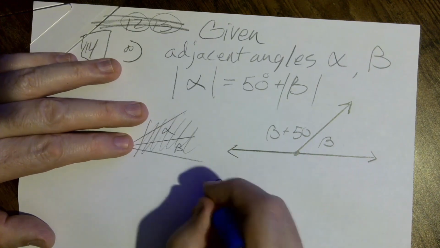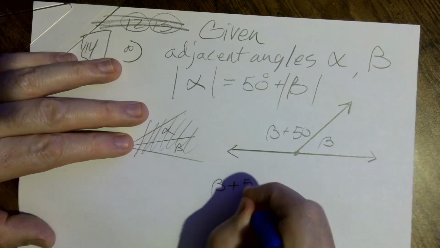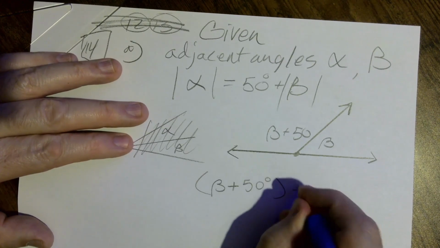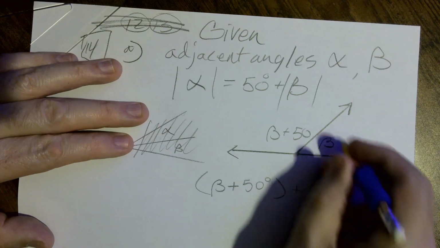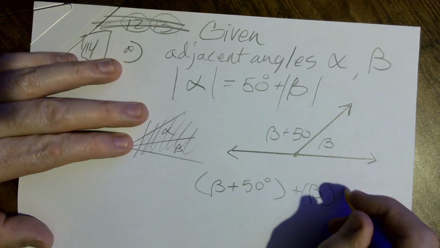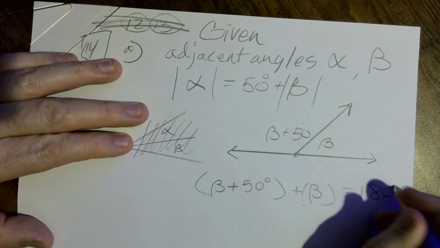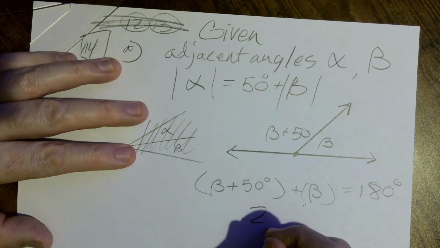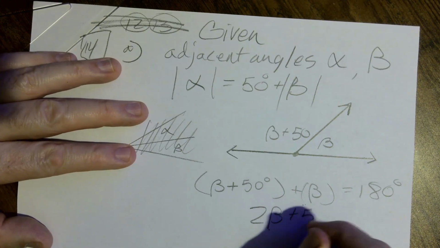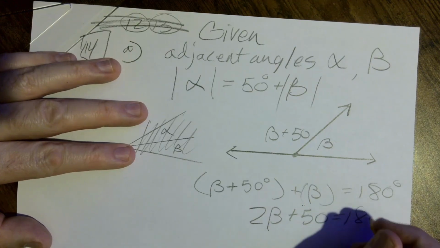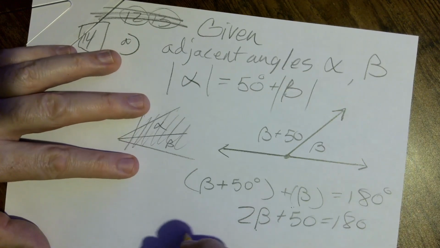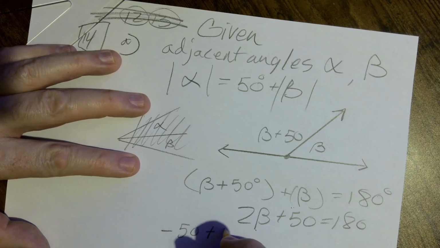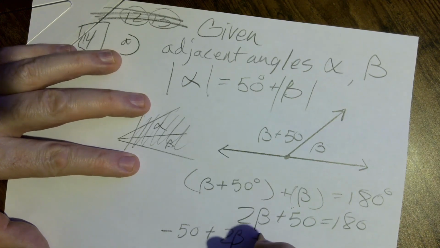So we have beta plus 50 degrees, this angle here plus this angle here, beta, that equals 180. Take the parentheses off. We have 2 beta plus 50 equals 180. Let's add negative 50 to both sides because that's the opposite of what we have here.